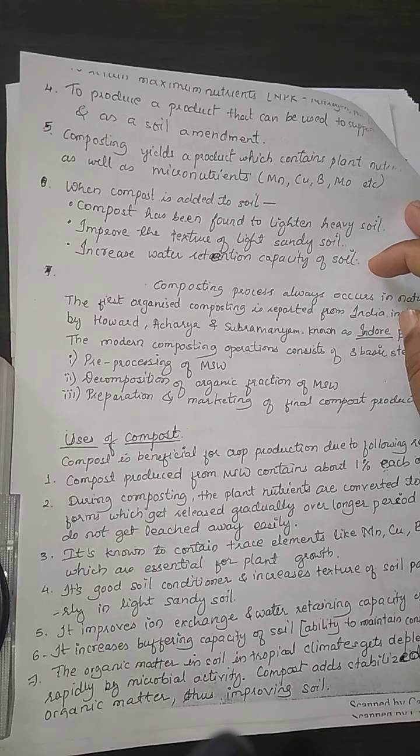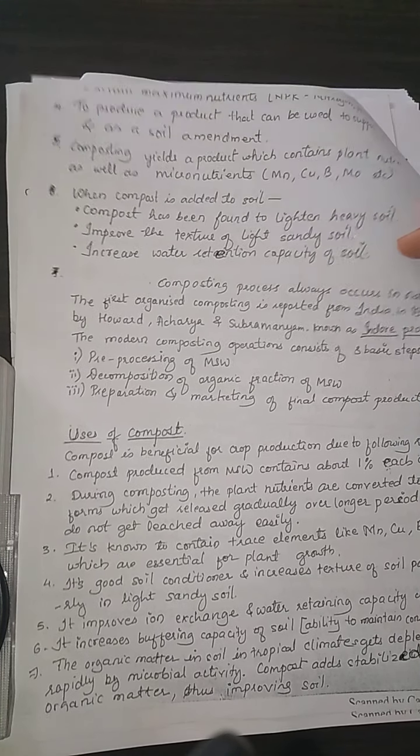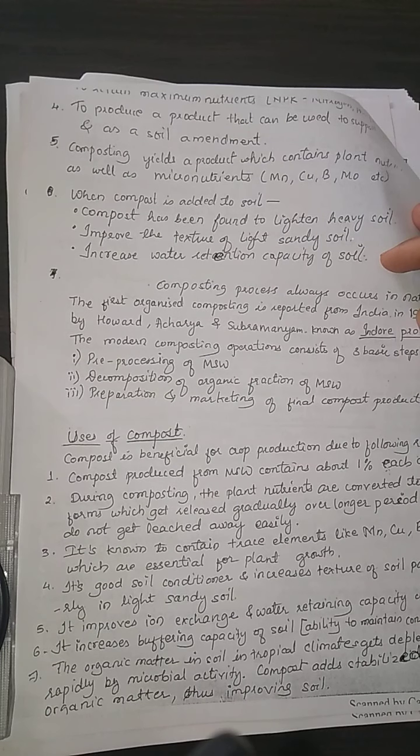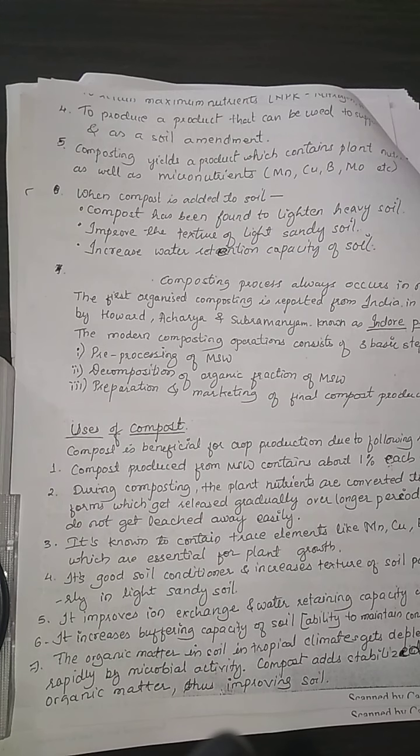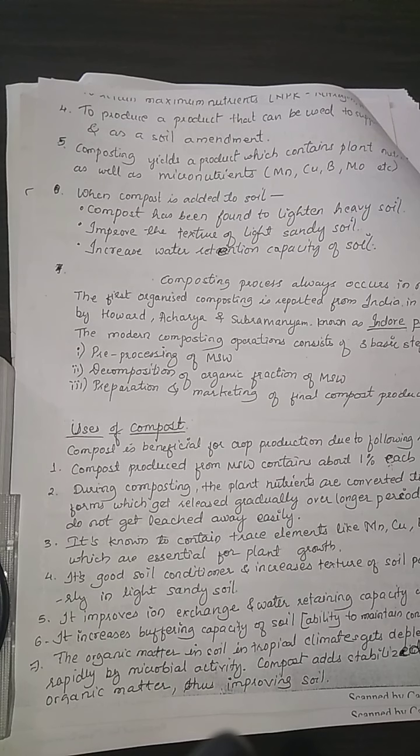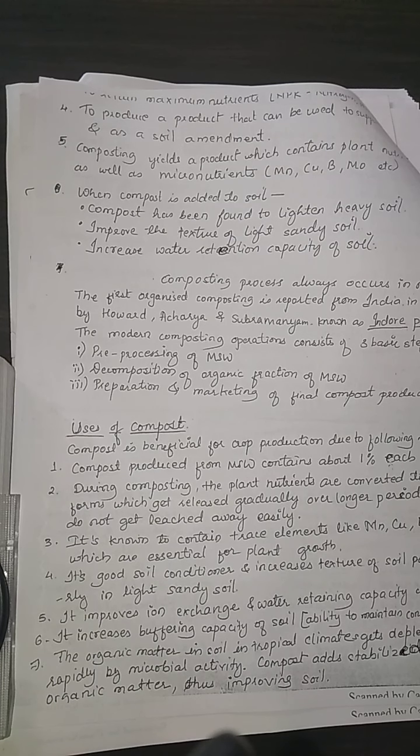Next are the uses of compost. The compost produced from municipal solid waste contains around 1% NPK value. During composting, the plant nutrients are converted into forms that are retained for a longer period of time. It is known to contain trace elements like manganese, copper and barium, which are essential for plant growth.